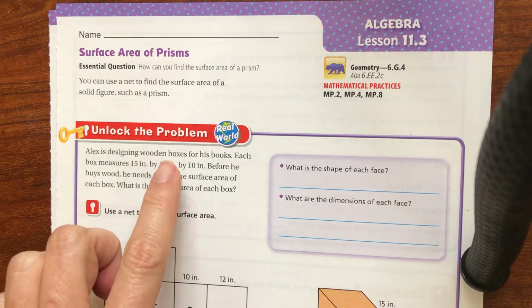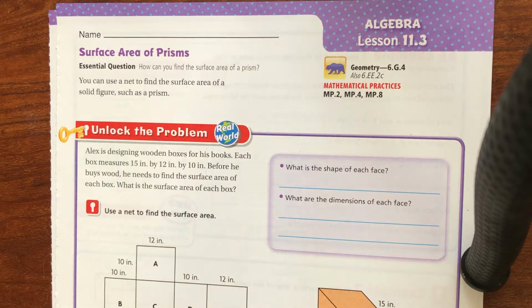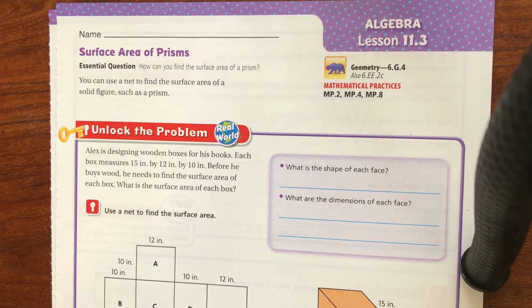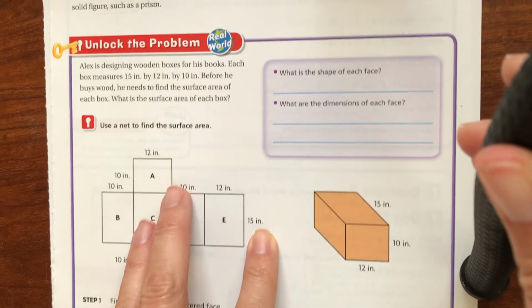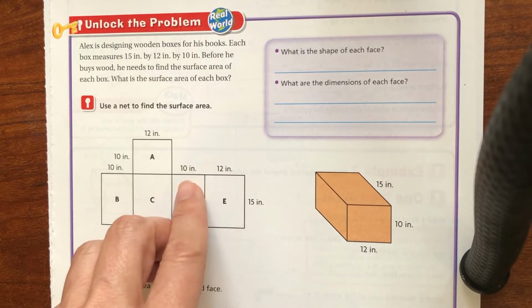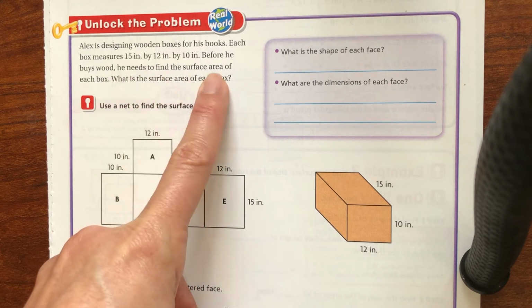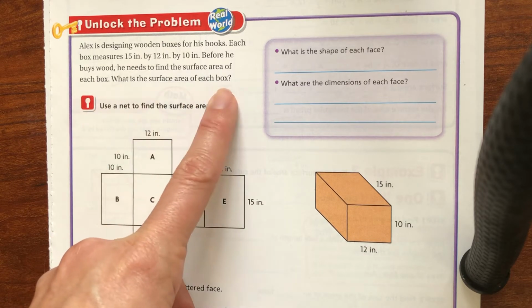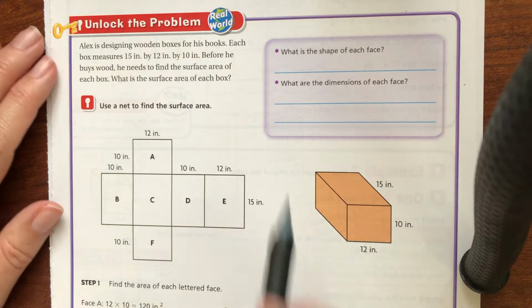Okay, so Alex is designing wooden boxes for his books. Each box measures 15 by 12 by 10 inches. Before he buys wood, he needs to find the surface area of each box. What is the surface area of each box? So that he buys the correct amount of wood is why he needs to figure this out.